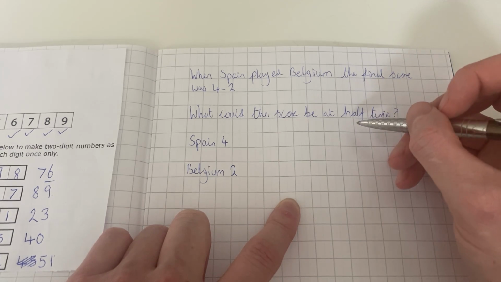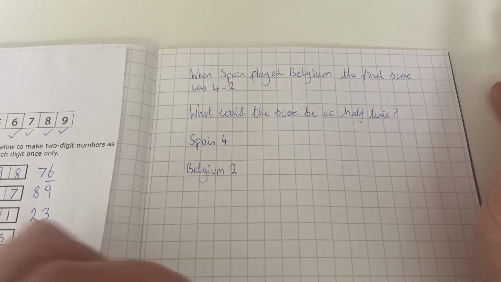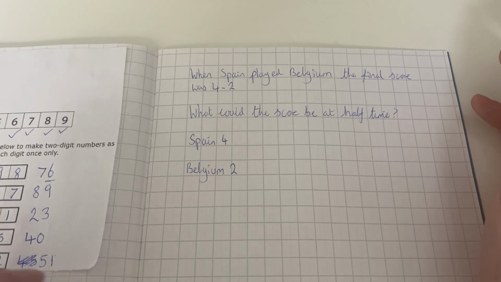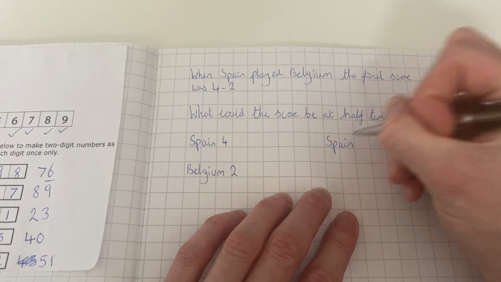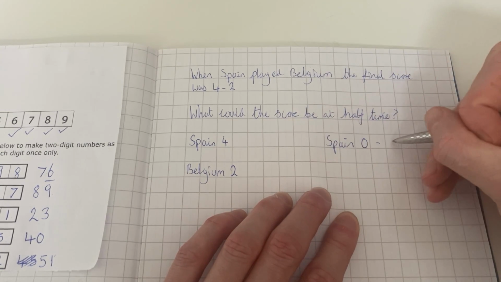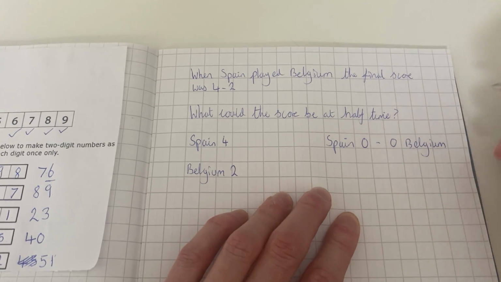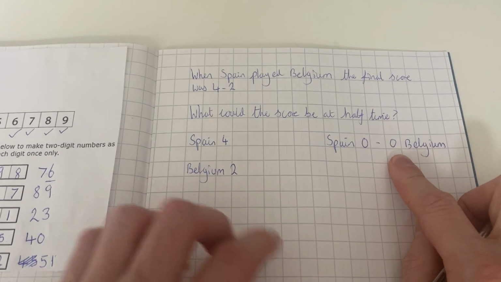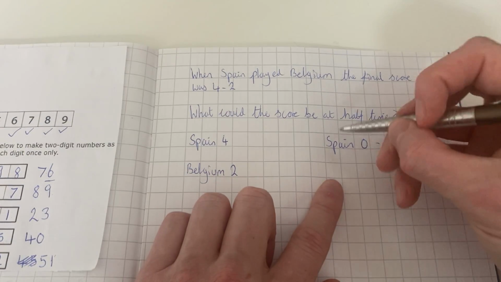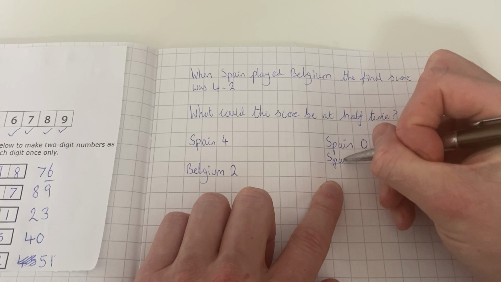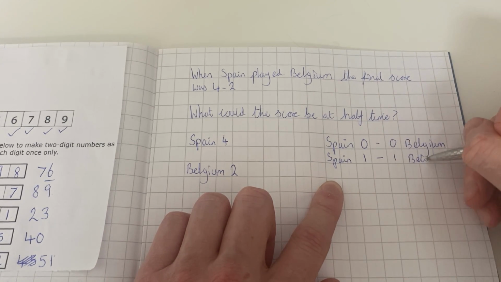Now, if we take all the possible draws, that is where both teams got the same amount. So how I would lay it out, I would write Spain scored 0 and Belgium scored 0. Now that's a possible half-time score because it's less than 4-2. Another draw could be Spain scored 1 and Belgium scored 1.